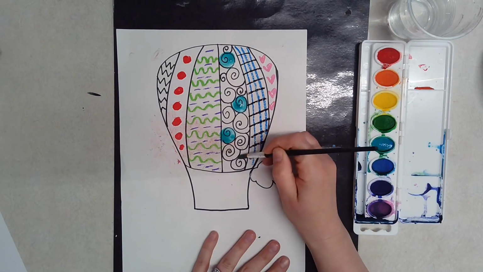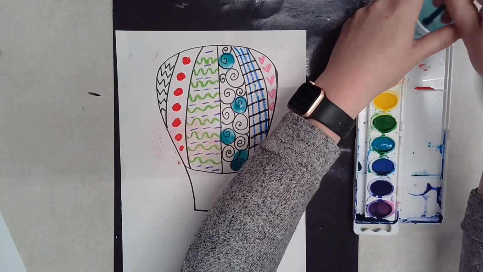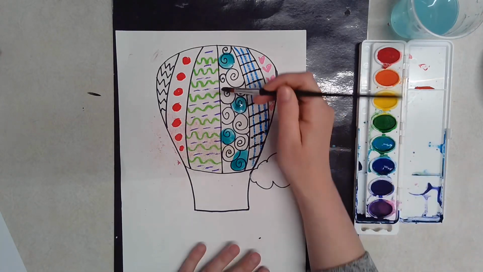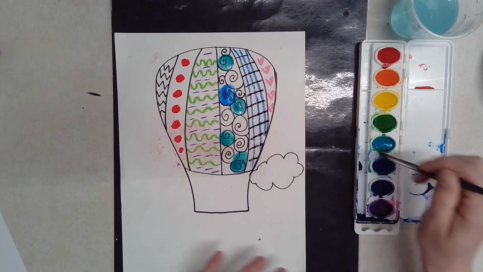Maybe I'll do Roy G. Biv in another. Maybe I'll try secondary colors or primary colors. Have some fun experimenting with the color families that you know.